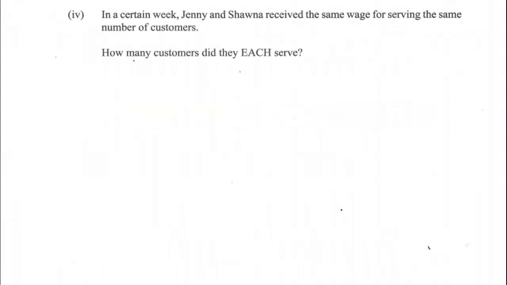In a certain week, Jenny and Shauna received the same wage for serving the same number of customers. How many customers did each serve? So we are told that Jenny's wage, W subscript J, is equal to Shauna's wage, W subscript S, in a particular week. Now, what was Jenny's wage?